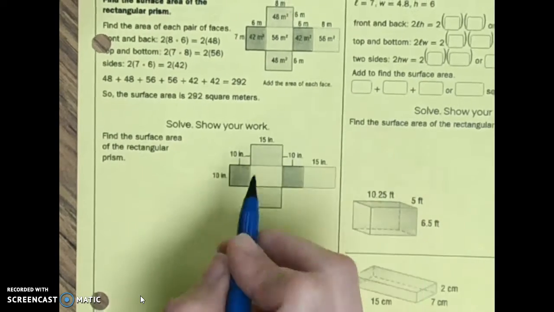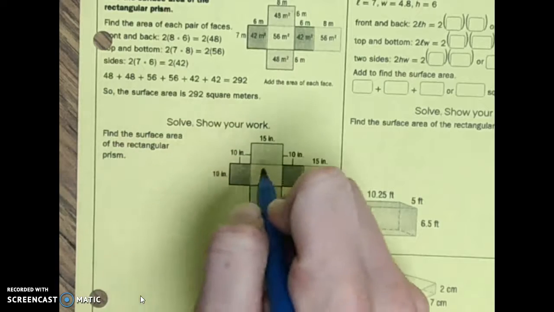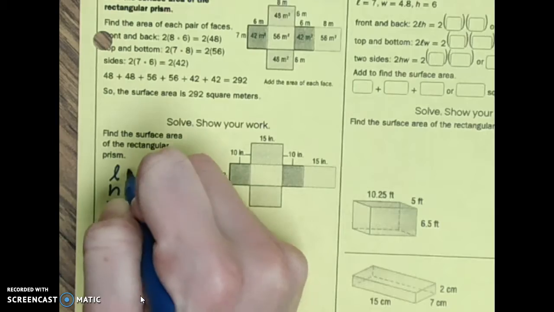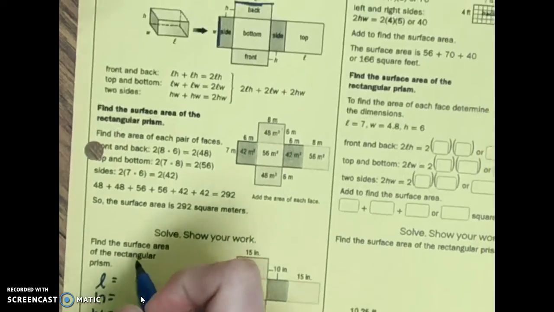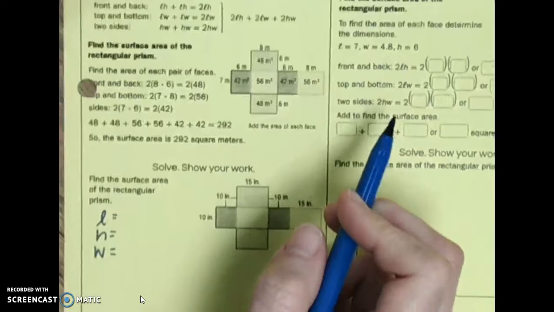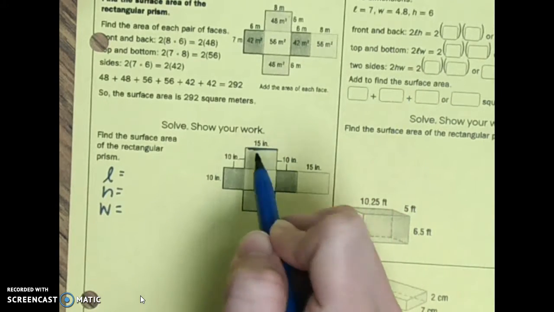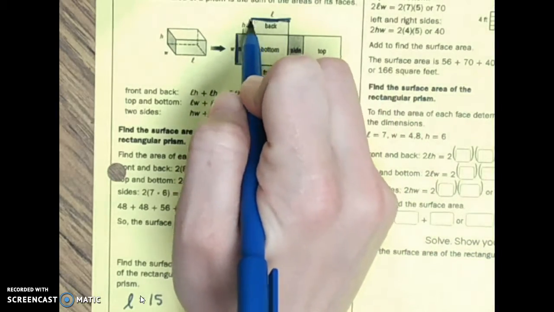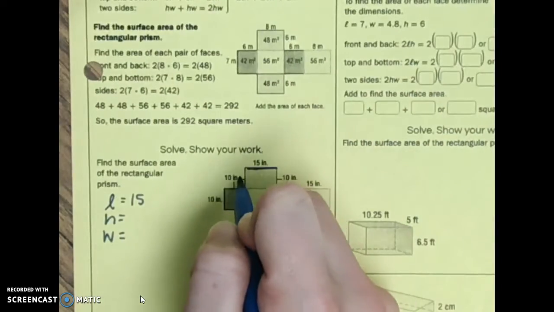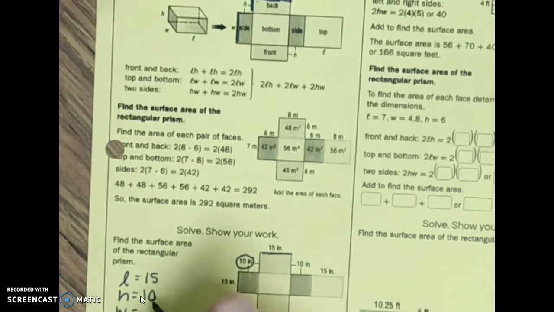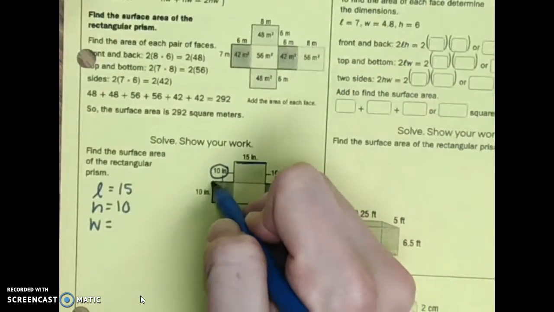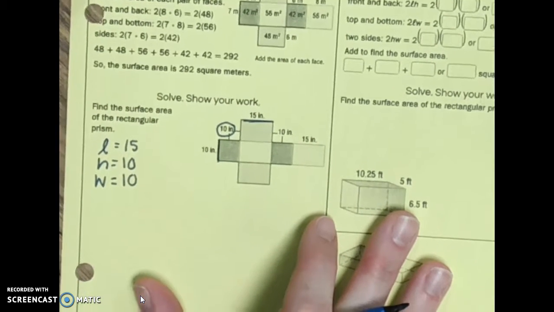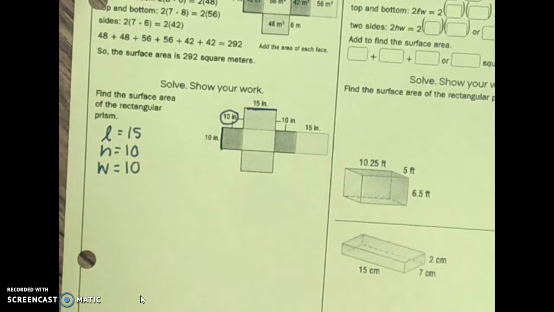So the first thing that we're going to do is we need to figure out which number is the L, which one's the H, and which one is the W. So if I look up here, this right here is the length, so let's match that up. So this right here would be the length, so the length is 15. The height, as it says right here, is right here and here. So we go down here, and we see that it's 10. The width is along the side, so we go to the side, and we see that it's also 10.